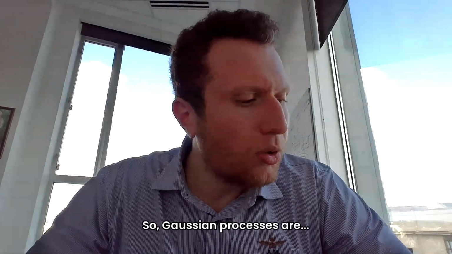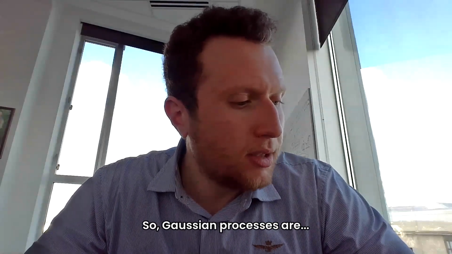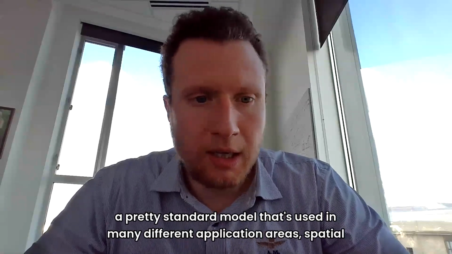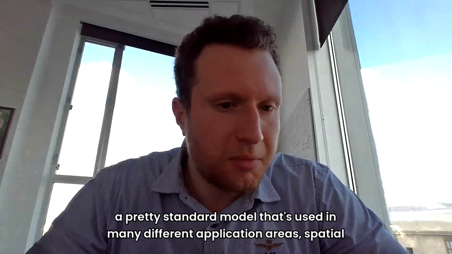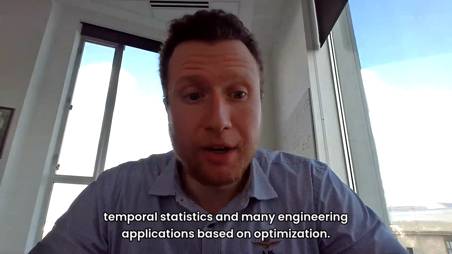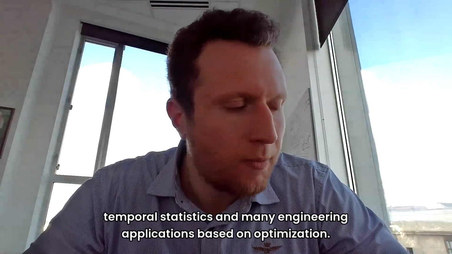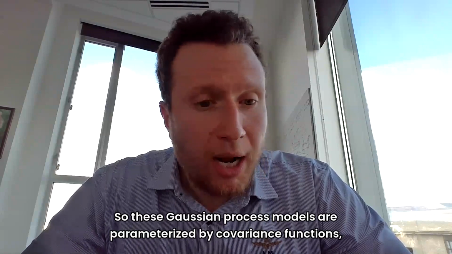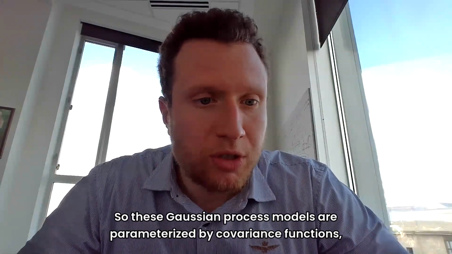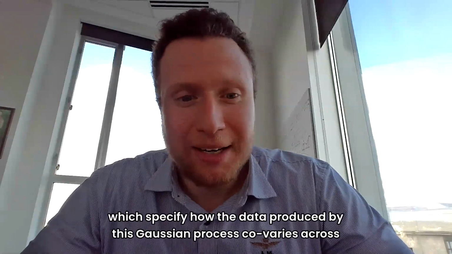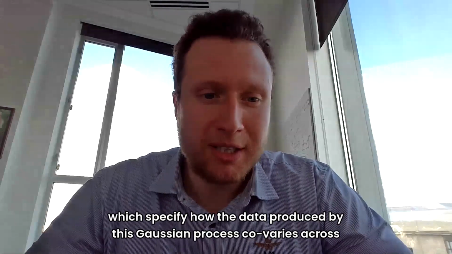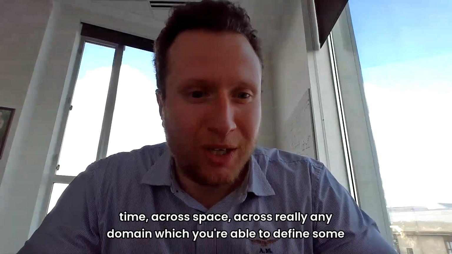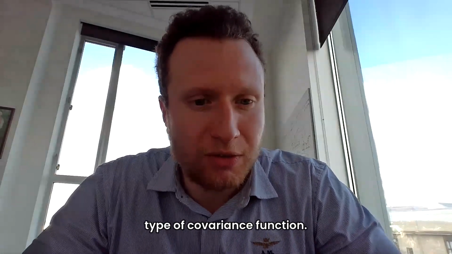Definitely, yes. So Gaussian processes are a pretty standard model that's used in many different application areas: spatiotemporal statistics, many engineering applications, Bayesian optimization. These Gaussian process models are parameterized by covariance functions, which specify how the data produced by this Gaussian process covaries across time, across space, across really any domain in which you're able to define some type of covariance function.